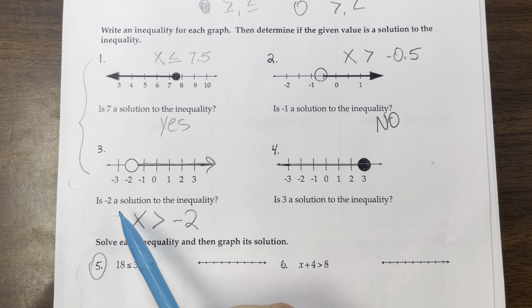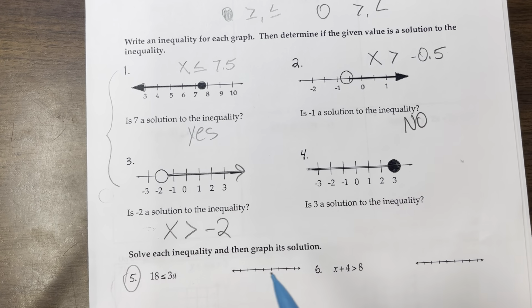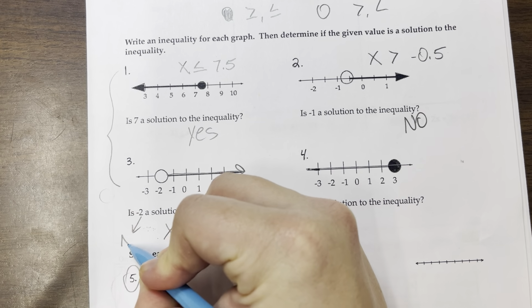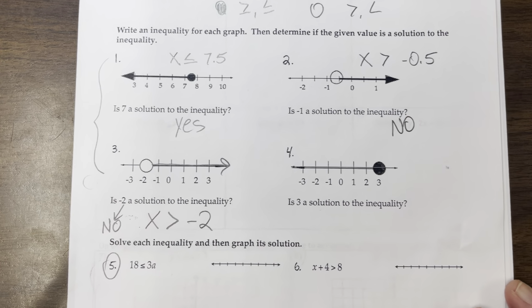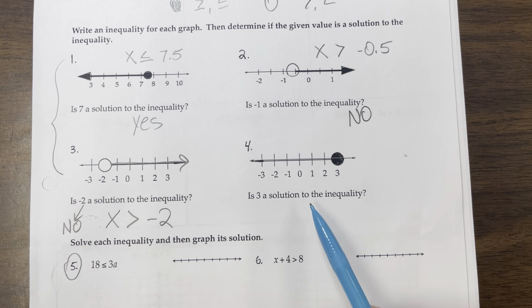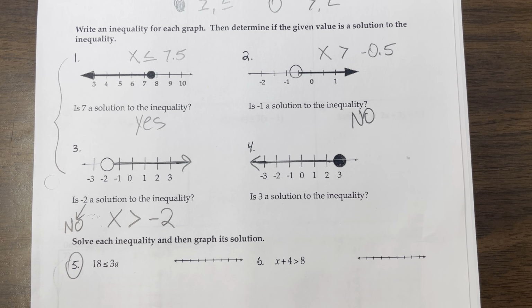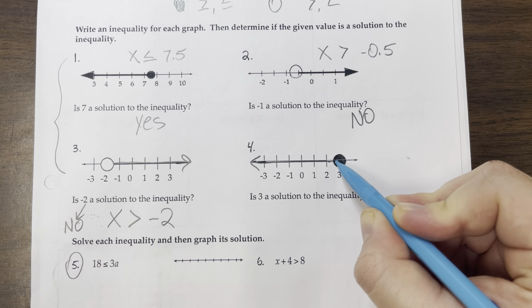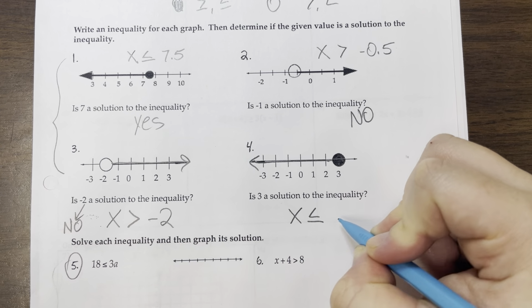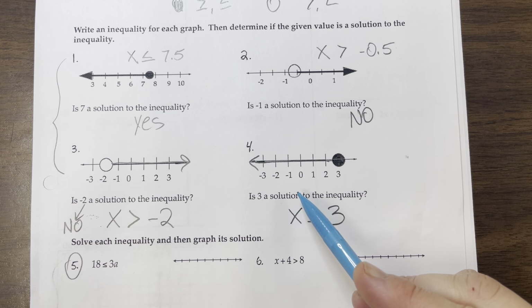So is -2 a solution? Well, it doesn't have a filled in circle, so we're not saying that it's greater than or equal to -2. So -2 would not be a solution. Okay. And number 4, last one for this type of problem. This is hard to see again, but we've got an arrow drawn to the left, so it's less than. Closed circle on +3. So x is any number that is less than or equal to +3. So would +3 be a solution?